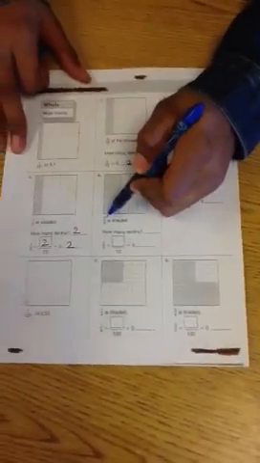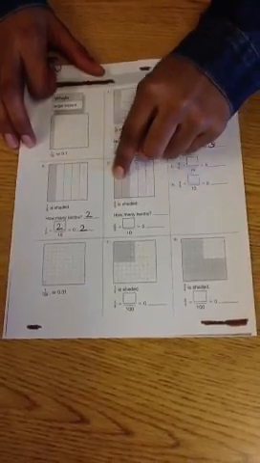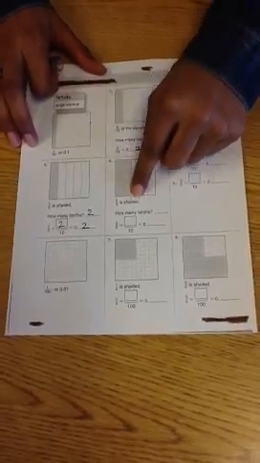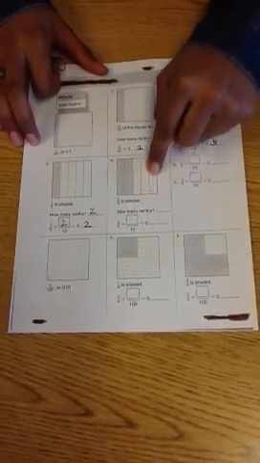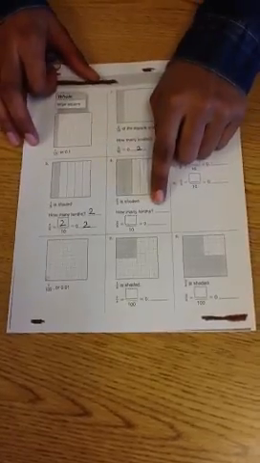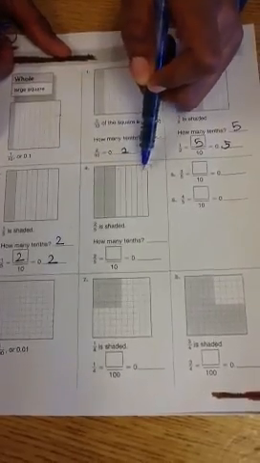Okay, the next thing, we have 2/5, 2 out of the 5 equal groups that are shaded in. Once again, let's look at the 5 equal parts. Here's 1/5, 2/5, 3/5, 4/5, 5/5. But the question is how many tenths? And you can see the tenths again. 1, 2, 3, 4, 5, 6, 7, 8, 9, 10.